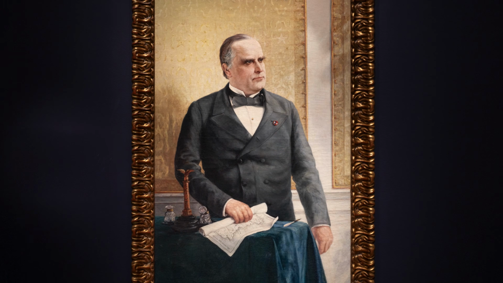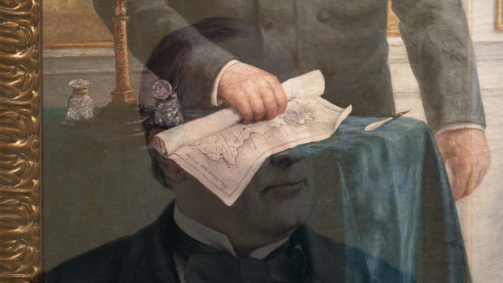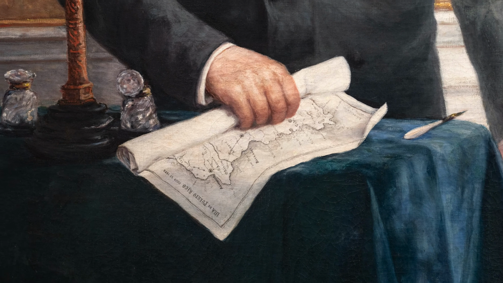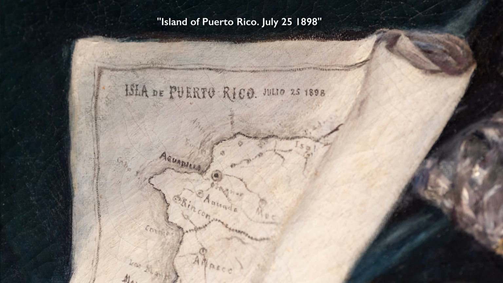We see the president in an ornate, formal interior. There are gold panel walls behind him. There's a table in front of him with rich fabric over it. And he is holding a map of Puerto Rico. We see the west coast of the island, and the map is identified on top, Isla de Puerto Rico, and it has a date. It says Julio 25, 1898, July 25, 1898, the date when the United States invaded Puerto Rico during the War of 1898.